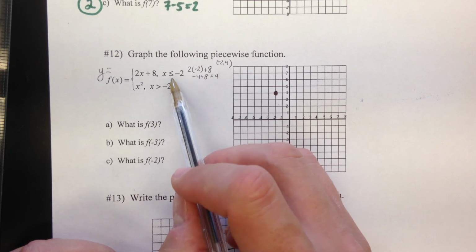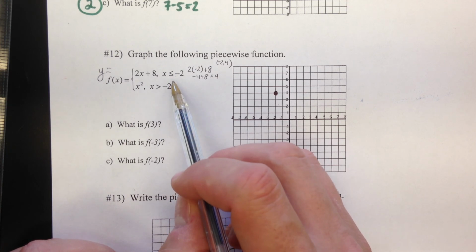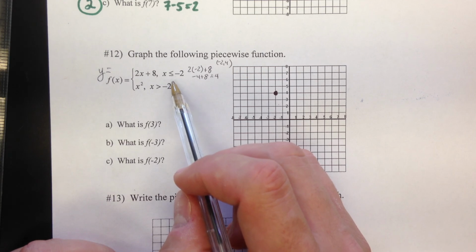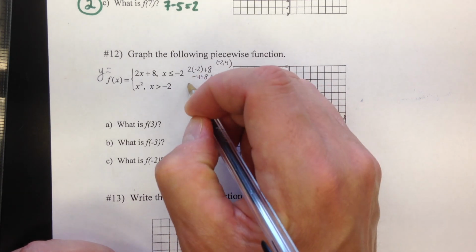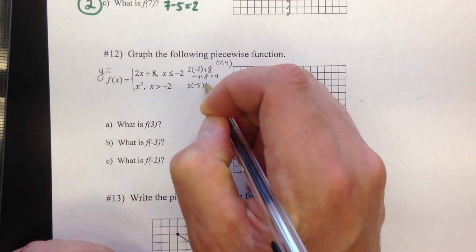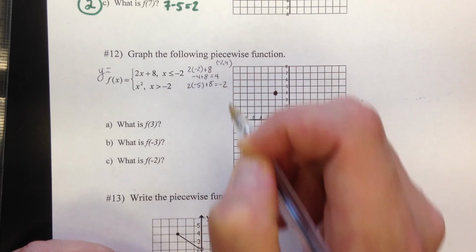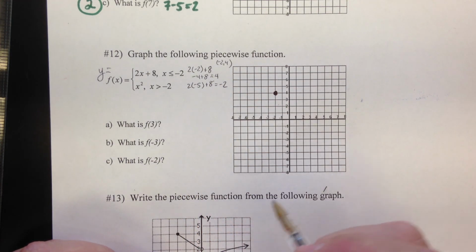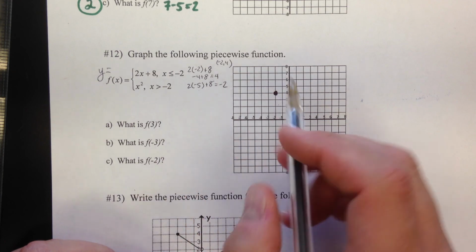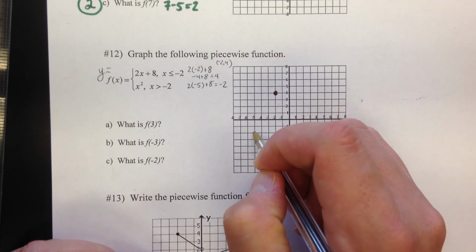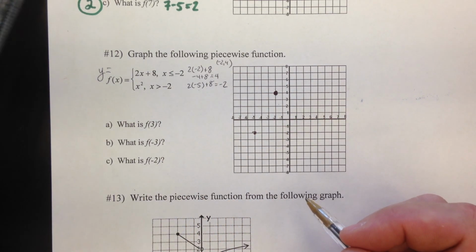Now I need to pick another value less than or equal to -2. So what about, say, -5? So I can do 2 times -5 plus 8, and when I work it out, I'm going to end up with -2. So -5, -2 is another point. So I'll put that on there.